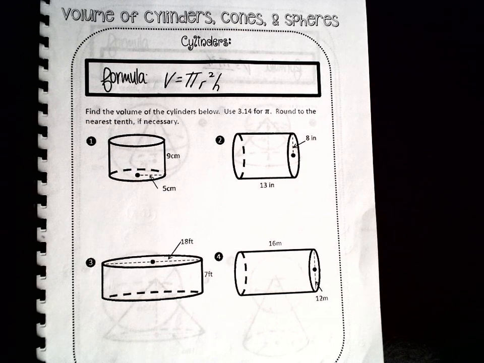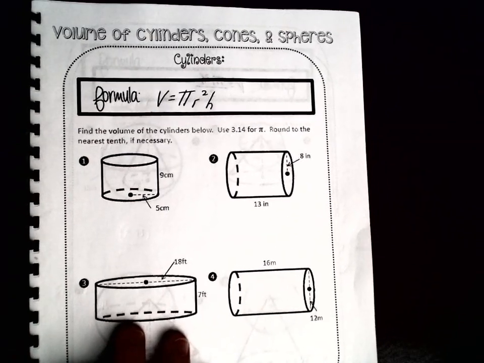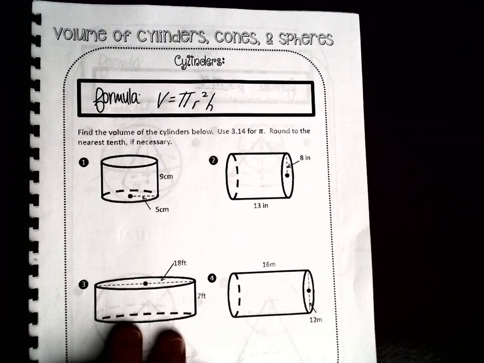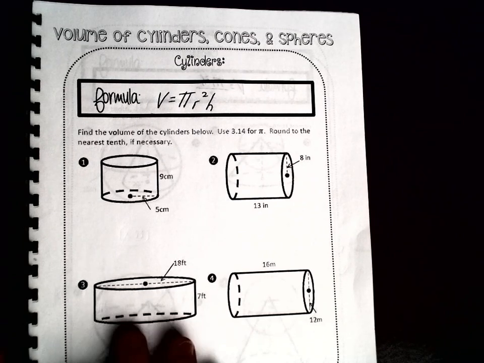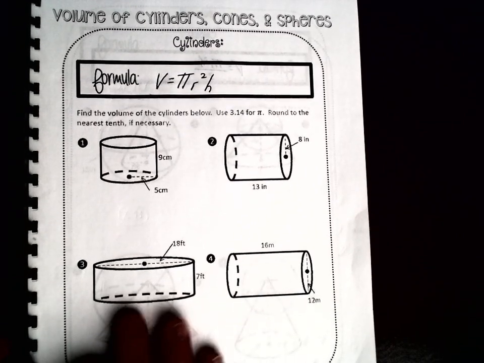Everybody, this is lesson 7 in our geometry unit. Now this particular lesson is volumes of cylinders, cones, and spheres. We're going to do cylinders and cones today only and move on later in the week with the other shapes.